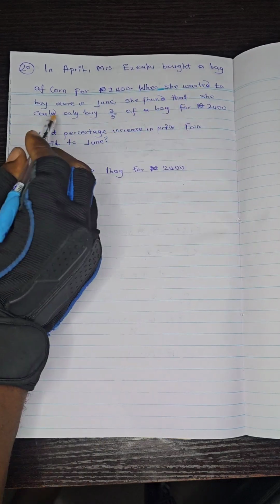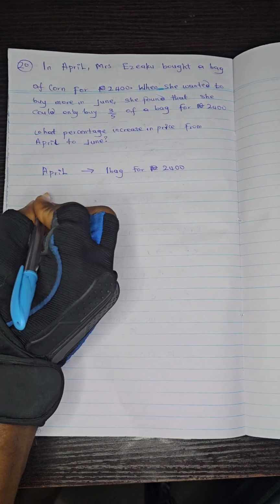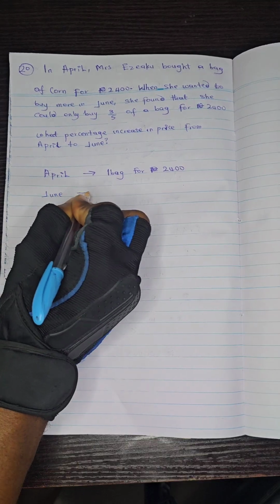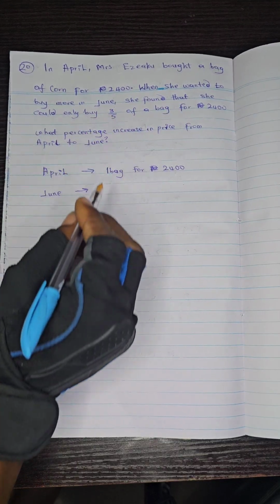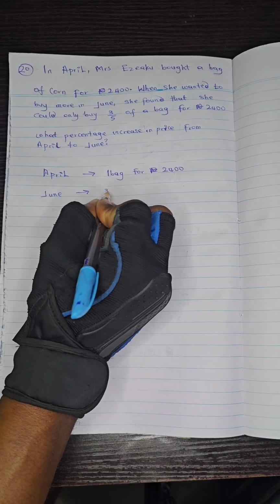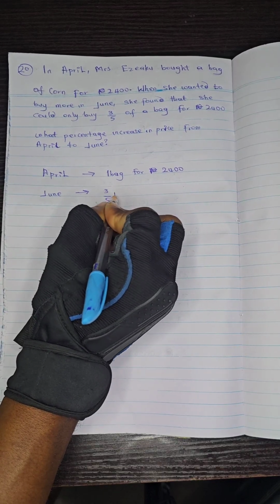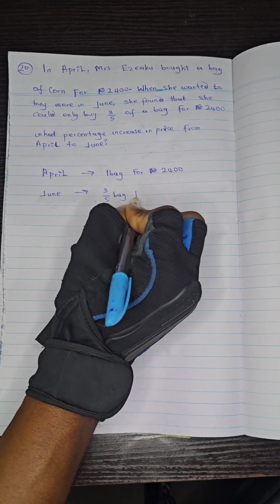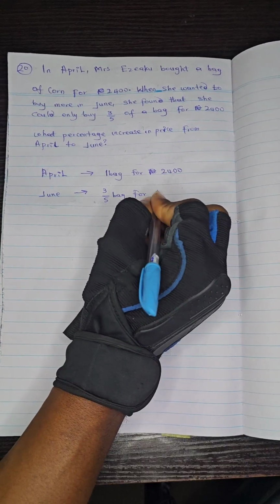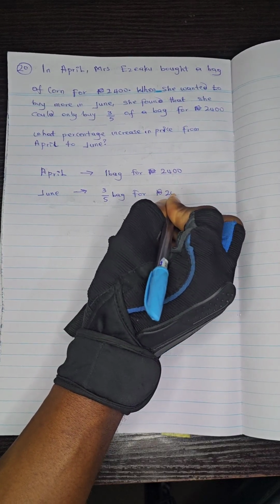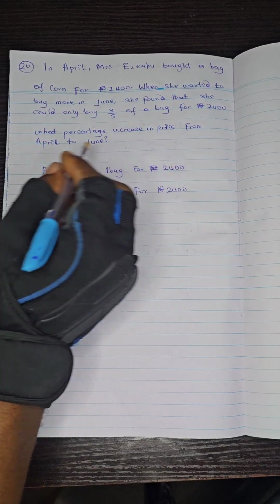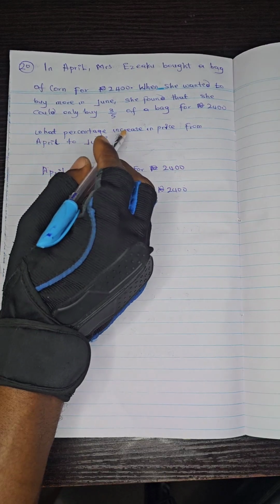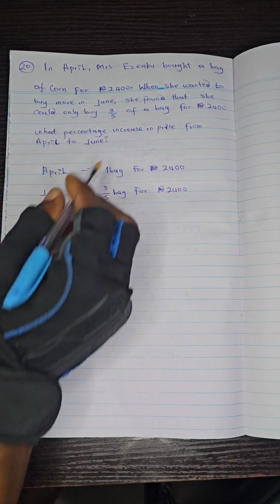When she wanted to buy more in June, she found out that she could only buy 3/5 of the same bag for the same amount, which is 2,400 naira. What percentage increase in price from April to June?